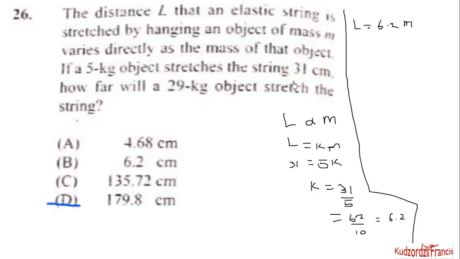Now we're asked how far a 29 kg object will stretch the string. So we're given m, and we want to find L. So L will be equal to 6.2 times 29, and that will be equal to 179.8 centimeters. So this answer is the correct one.